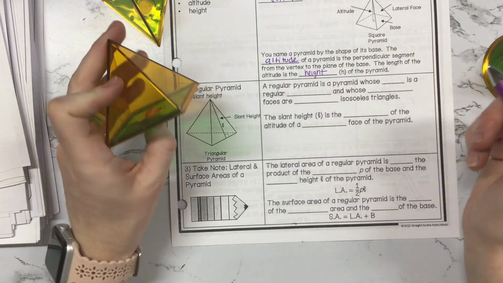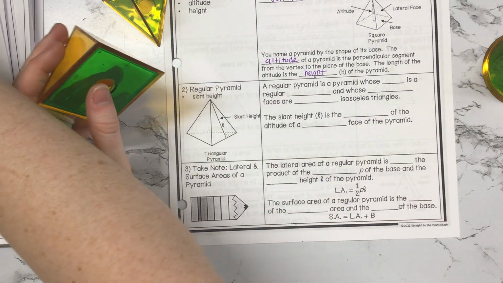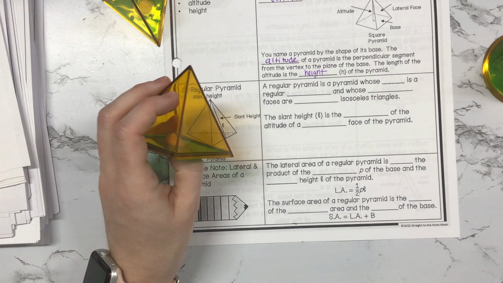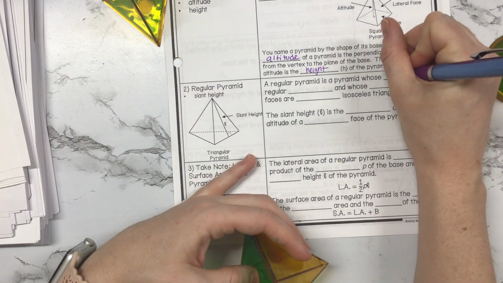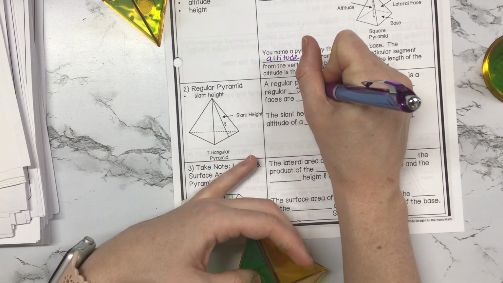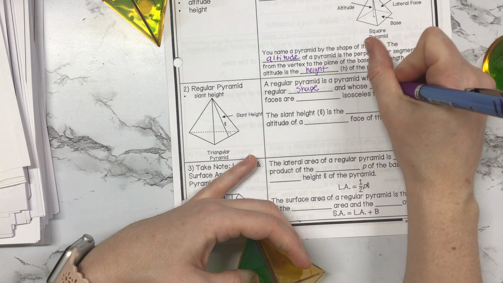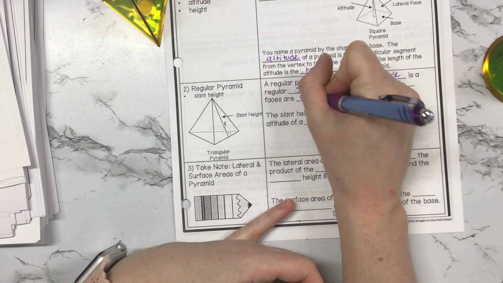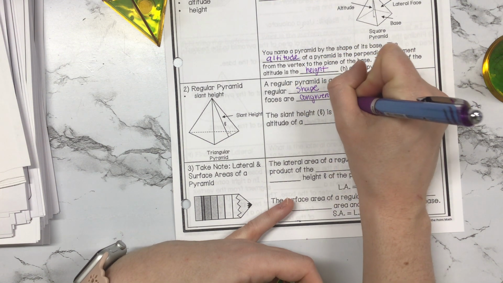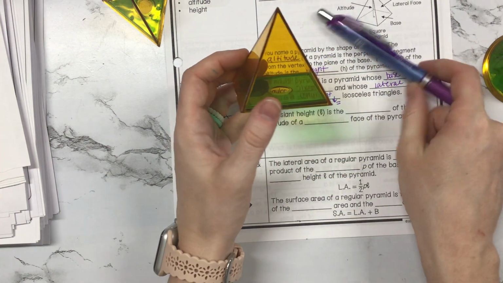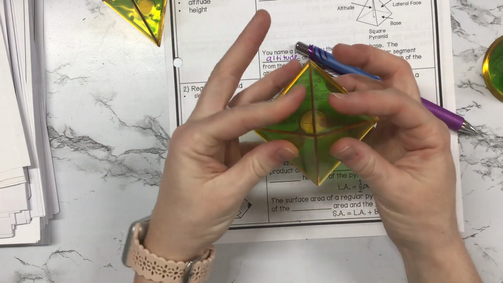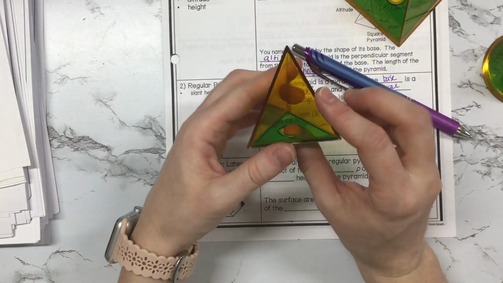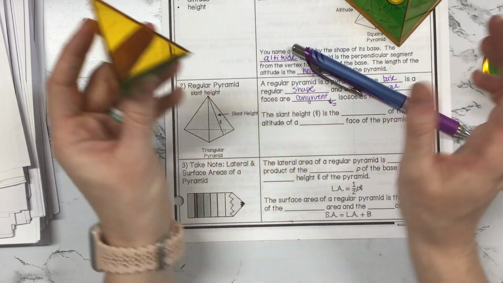All right, so a regular pyramid is a pyramid whose base is a regular polygon. So square, triangle, rectangle, the normal shapes we know. We'll just say regular shape. And whose lateral faces, so those triangles on the side, are congruent, which means equal, isosceles triangles. So all four of these triangles on the side are the exact same triangle. We're just copying and pasting over and over. These ones, each triangle, all three on the side, same thing.